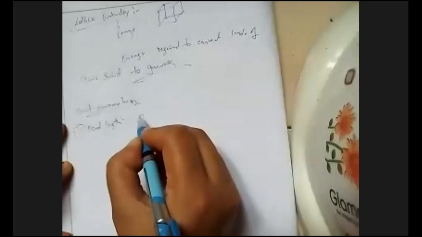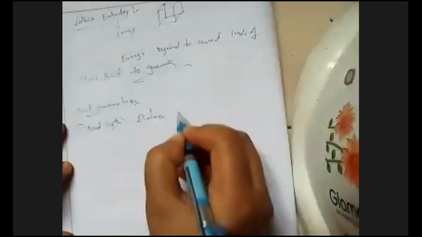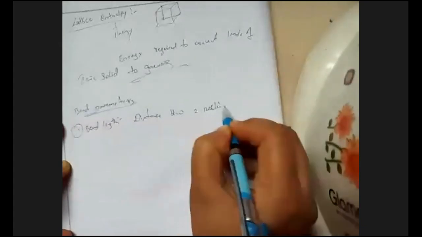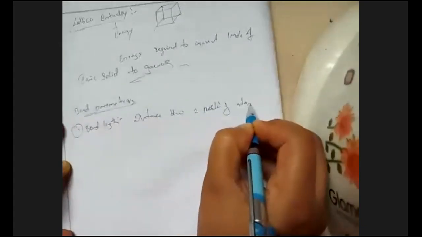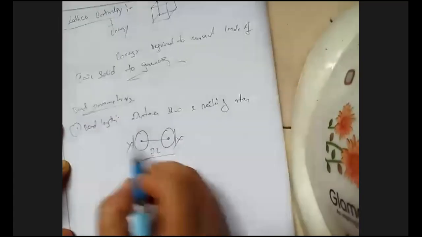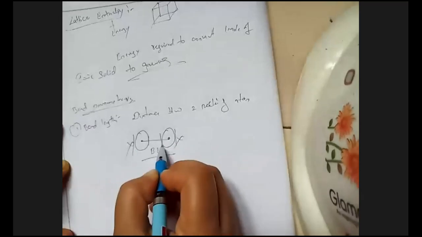So bond length means it's a distance between two nuclei of an atom. For example, this one is an atom, this one is an atom. So from these two, the distance we call bond length. We are not taking the edges or the distance between the atoms. So it's from one nucleus.